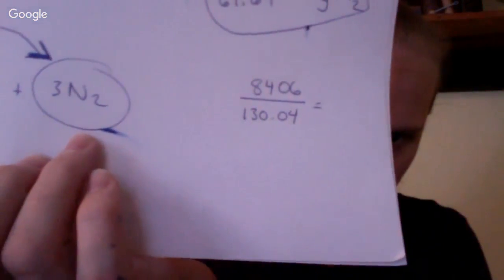So they go 65.02 times 2. See how that's the two things on the bottom? So they're going to divide 8,406 by 130.04. And they are going to end up with the same answer.